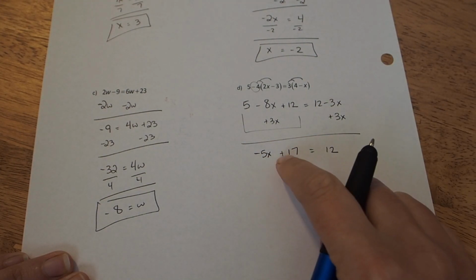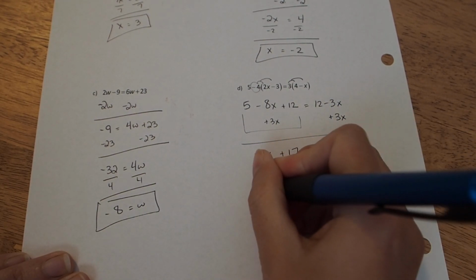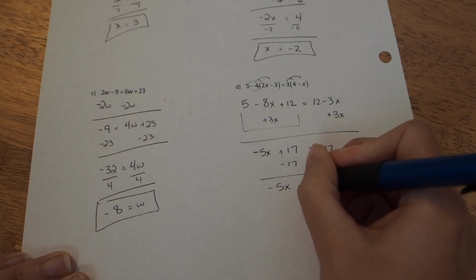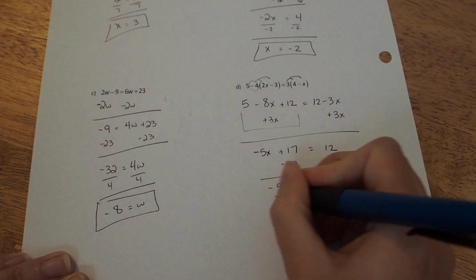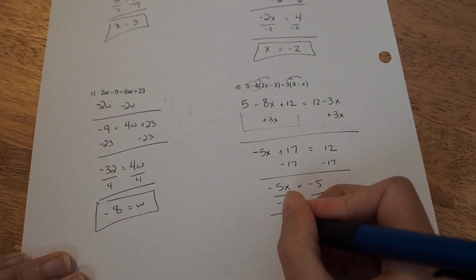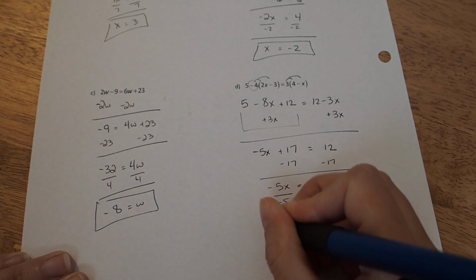My x's are on this side, so I need to get rid of the 17. So I'm going to subtract 17 from both sides. So it gives me negative 5x equals, and 12 minus 17 is negative 5. So now I'm ready to divide both sides by negative 5 to get x by itself. So I've got x equals, and negative 5 divided by negative 5 is a positive 1.